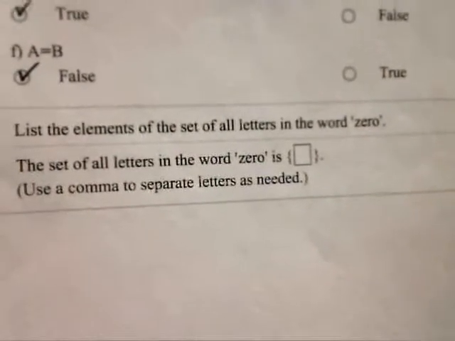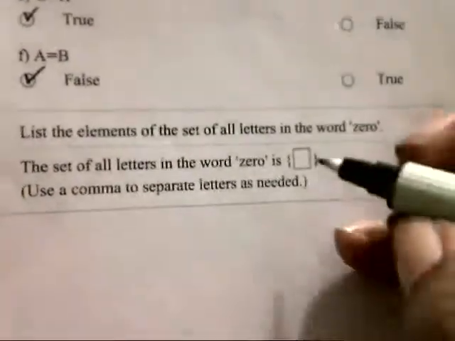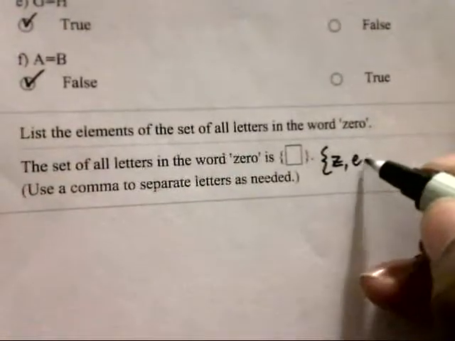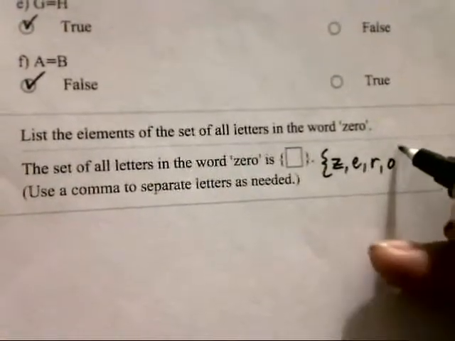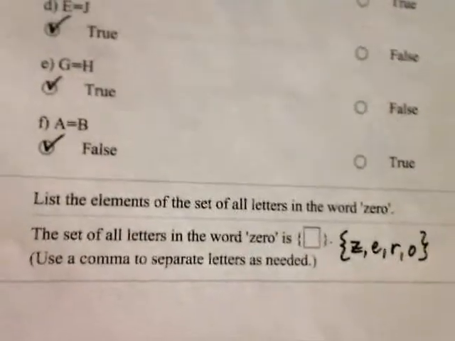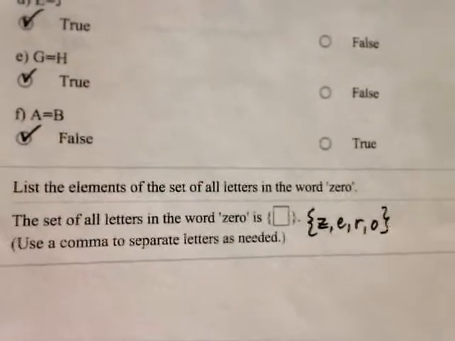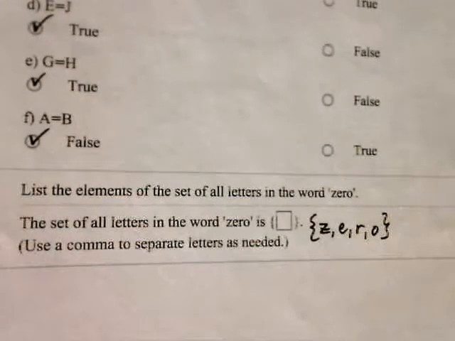All right, problem number 5. List the elements in the set of all letters in the word zero. Well, pretty much that'd be Z, and then E, then R, and then O. And that's all there is to it. Just list each letter in the word zero individually.